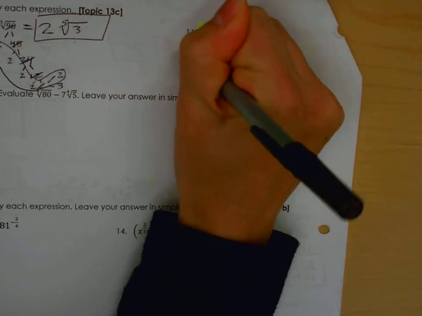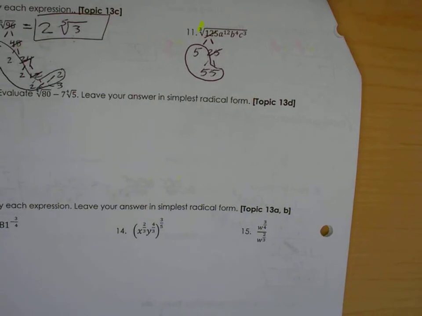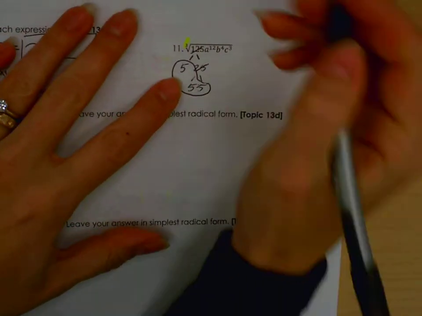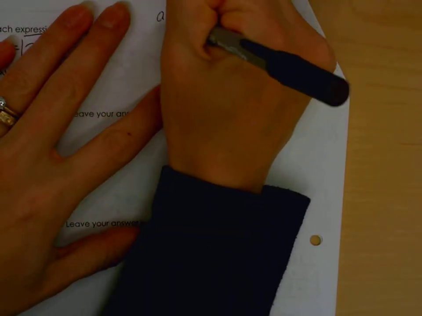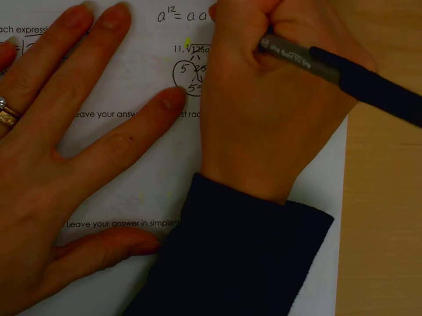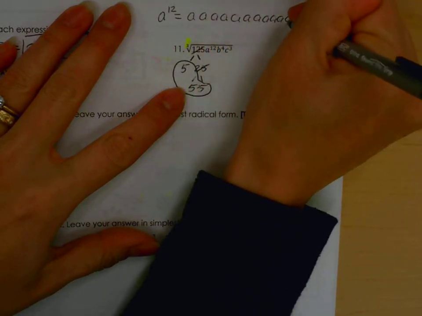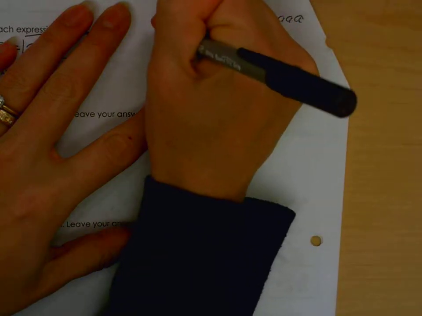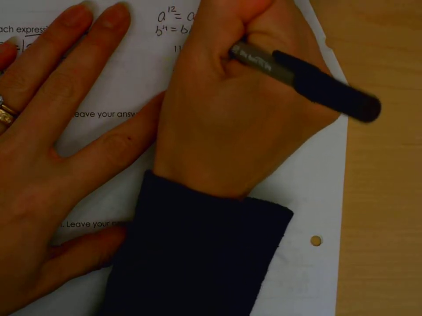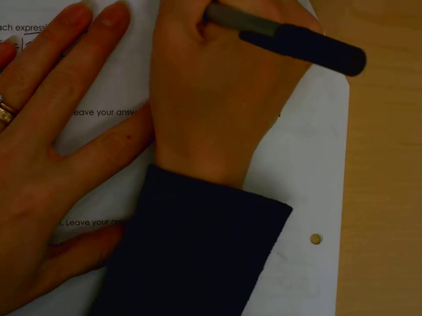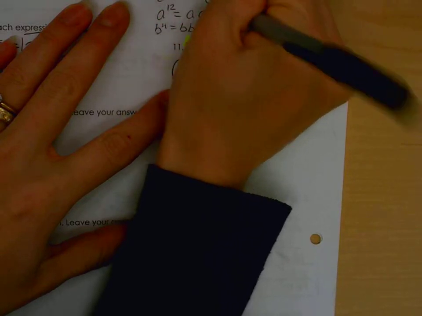And you can see that I have a group of 3 5s. So that's a perfect cube. 125 is a perfect cube. There's nothing left over. In terms of doing my letters, I can rewrite a to the 12th and expand it as 1, 2, 3, 4, 5, 6, 7, 8, 9, 10, 11, 12. B to the 4th is 1, 2, 3, 4 B's. And C to the 3rd is 1, 2, 3 C's.